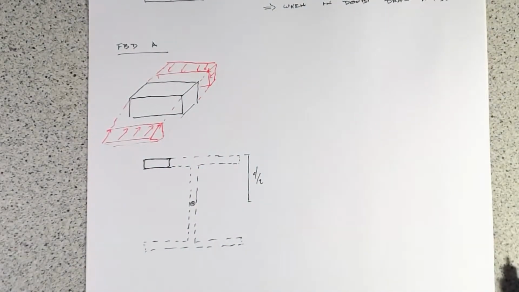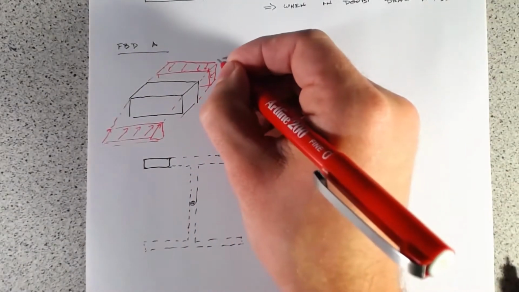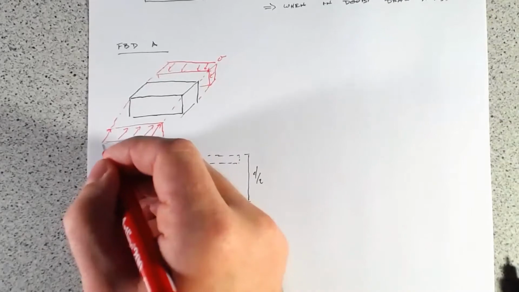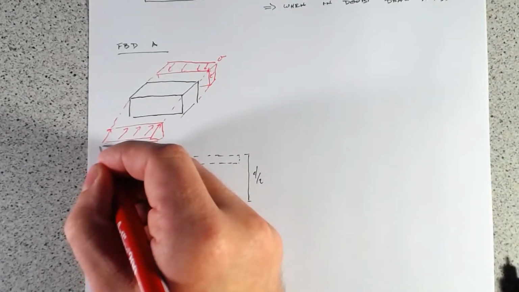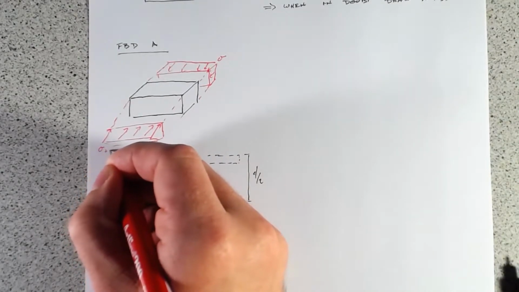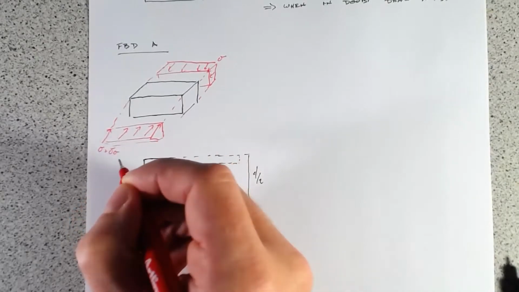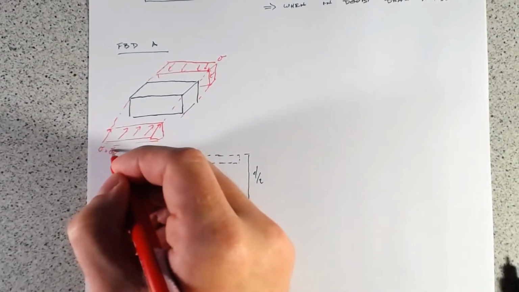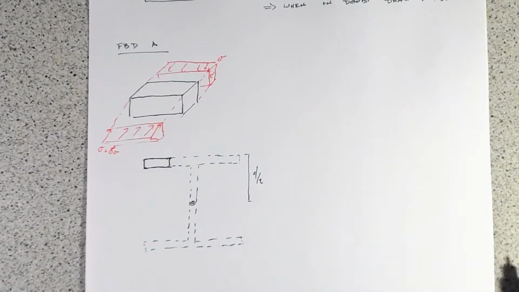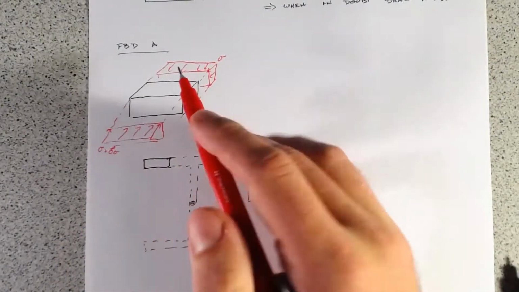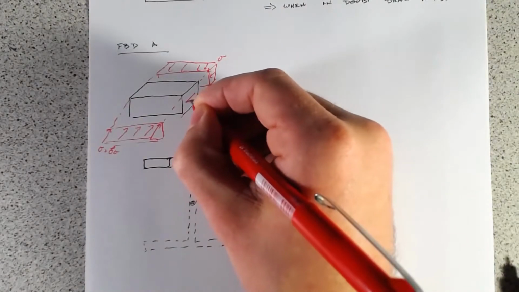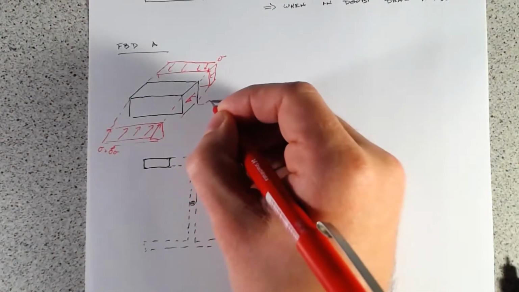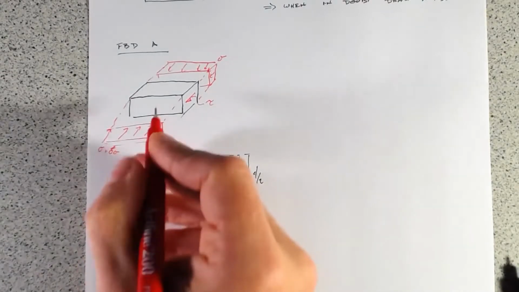And just like in the introduction to shear flow in thin-walled sections, remember that in order to have shear, we need to have a difference in moment across the section. So we're also going to have a difference in bending stress, this little delta sigma. And in order for these forces to be balanced, there has to be a shear stress tau going this way.